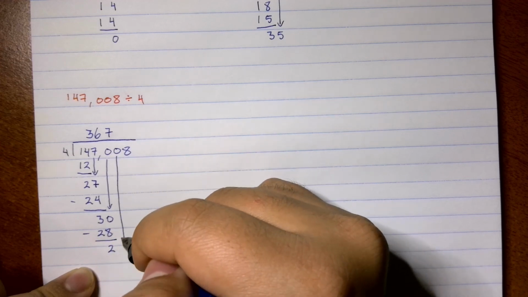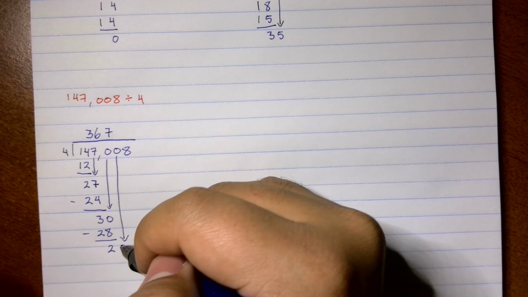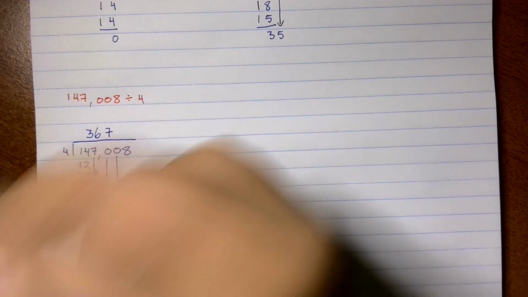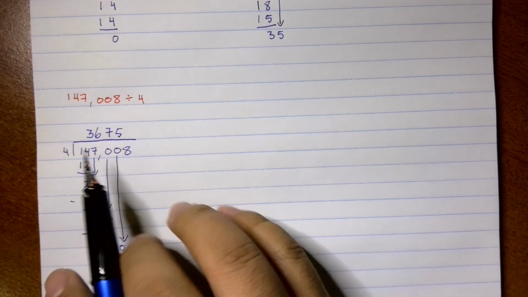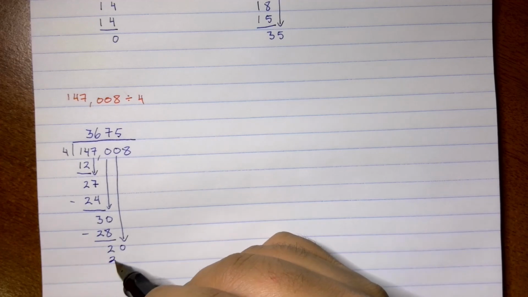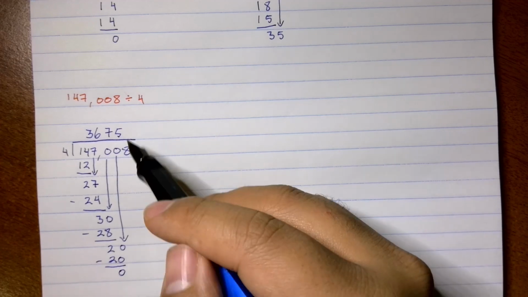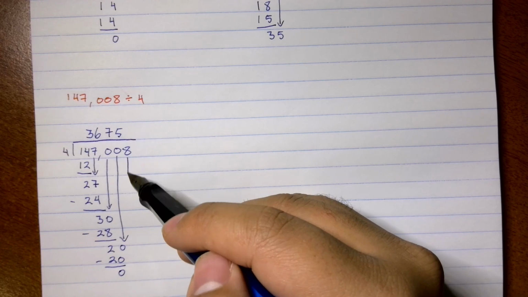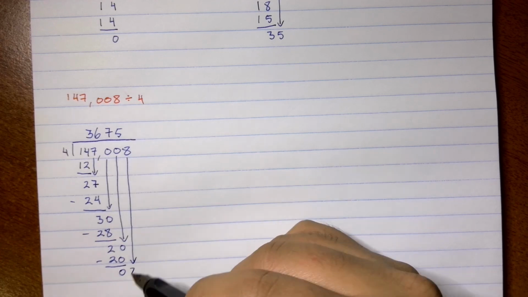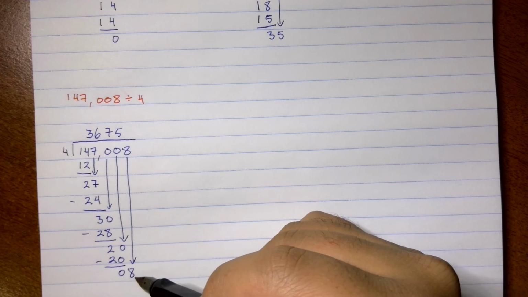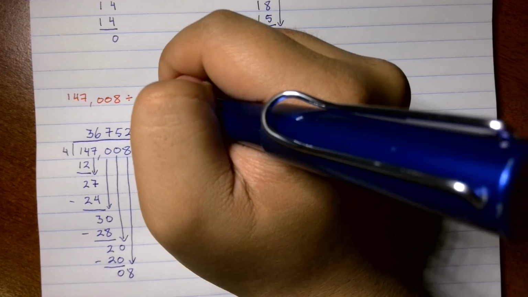Let's take a look again now at the number 0. 4 into 20 is equal to, well, that's 5 times, because 5 times 4 is 20. We'll do a subtraction. Gives us a 0. Drop down the 8. 4 goes into 8 2 times.